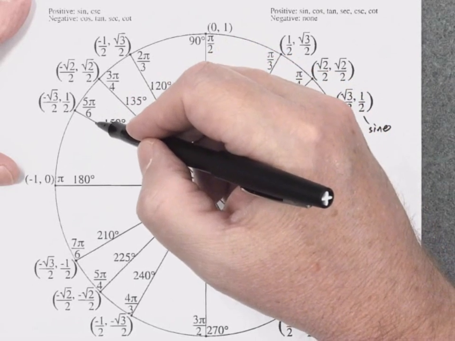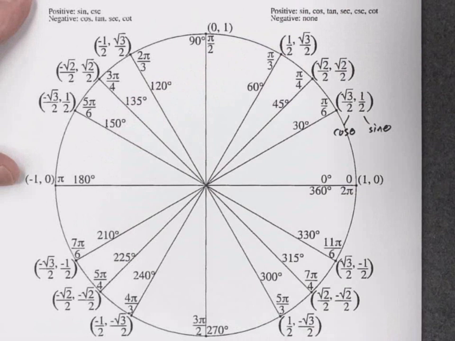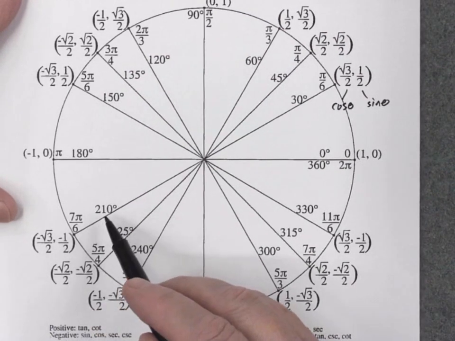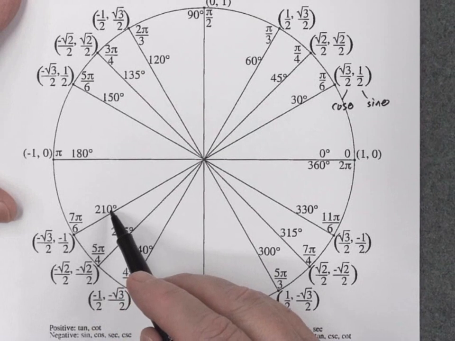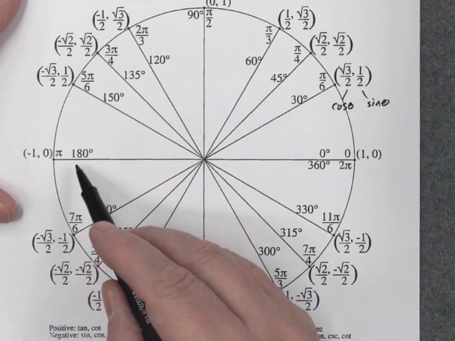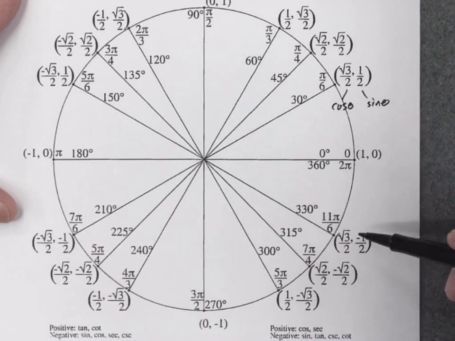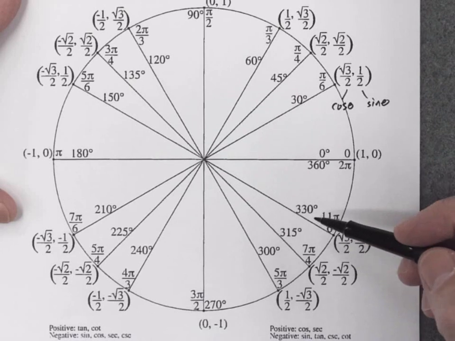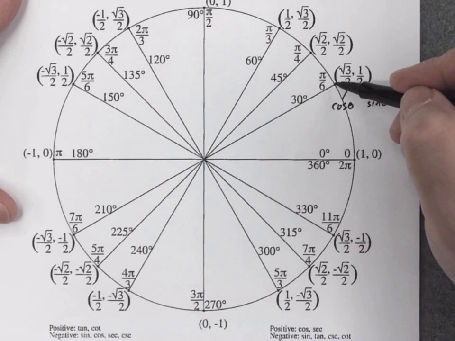Well, it would be 30 degrees also. As a matter of fact, if I keep going, let me look at the 210-degree angle. What's the reference angle for this 210-degree angle? 30 degrees. And finally, for this 330-degree angle, what's the reference angle? 30 degrees.